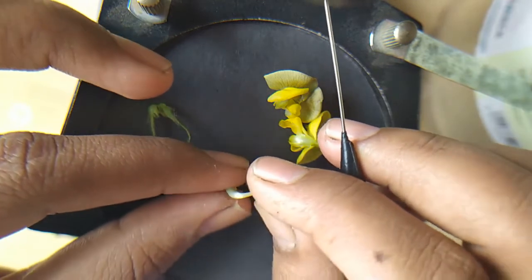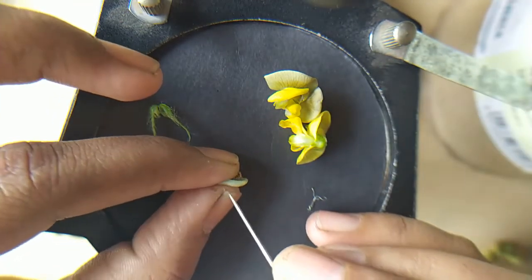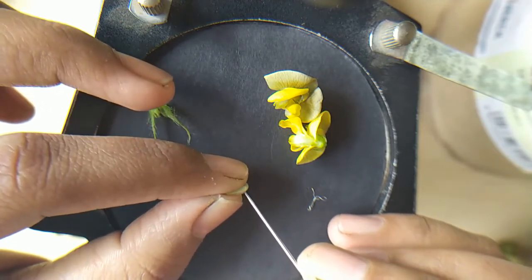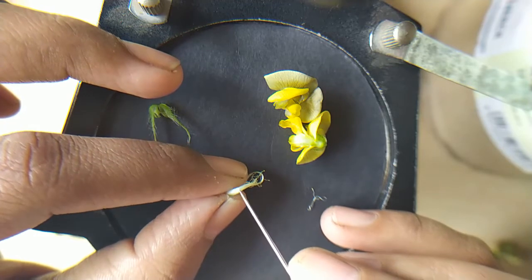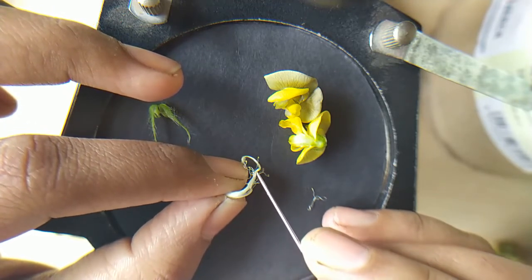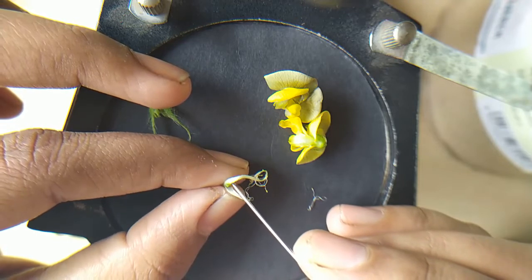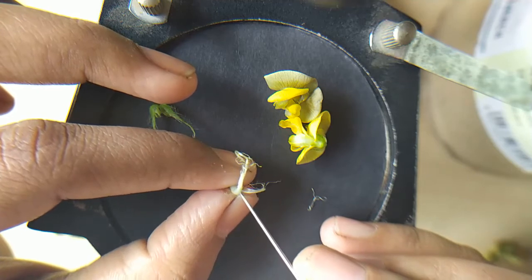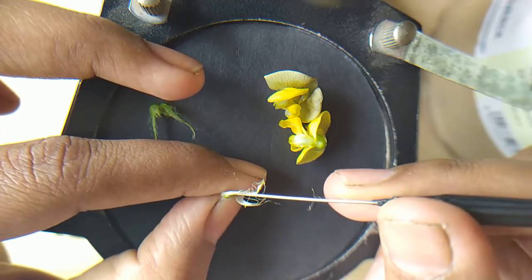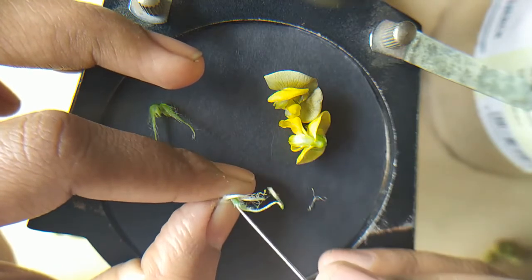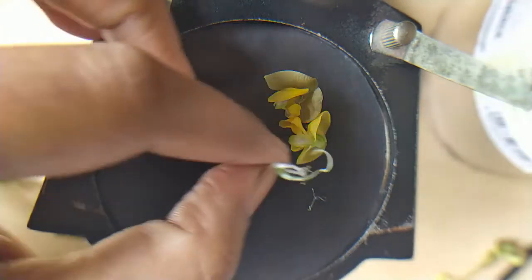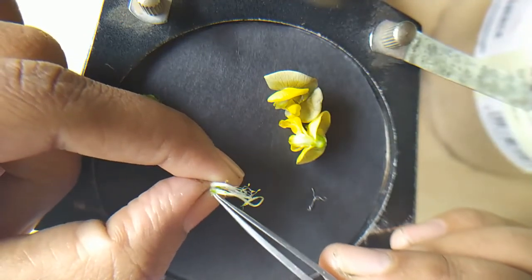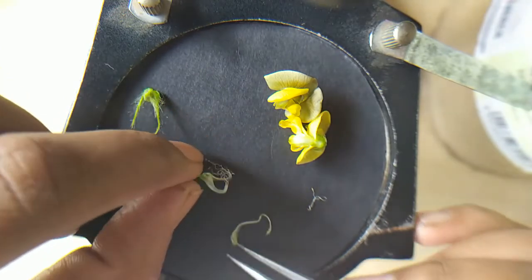While removing the gynoecium, give a gentle cut from the back of that bunch of anthers and separate it up to the top. Okay, now I have removed it, and then take out this greenish gynoecium from the bunch of 9 anthers. Now I am taking it out. Okay, now my gynoecium is separated. This is the gynoecium, and this is the 9 anthers.